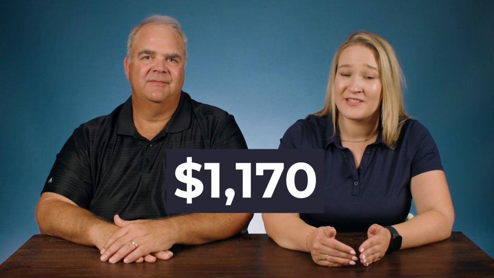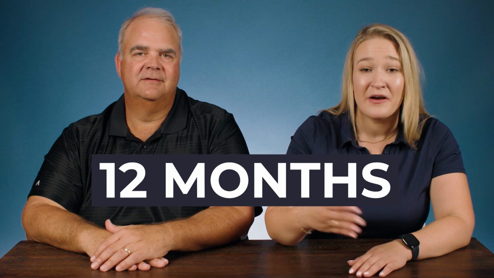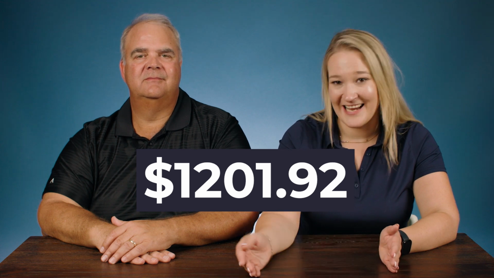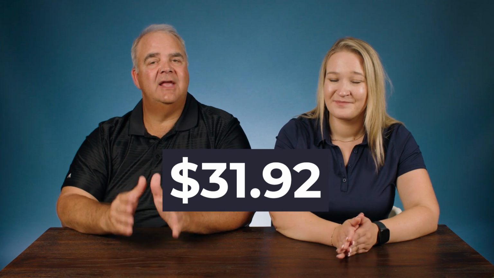Let's look at an example of what this would look like. Let's say you borrowed $1,170 against your policy cash value via the loan provision, and you wanted to pay it back at the rate of $100.16 over 12 months, assuming 5% interest is charged. A simple way to figure out the loan repayment is to use an amortization calculator. With this, we're able to see that we paid back $1,201.92, which is $31.92 of interest over that year. This could be calculated simply through the amortization calculator.